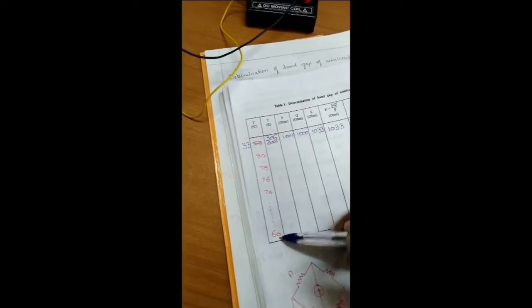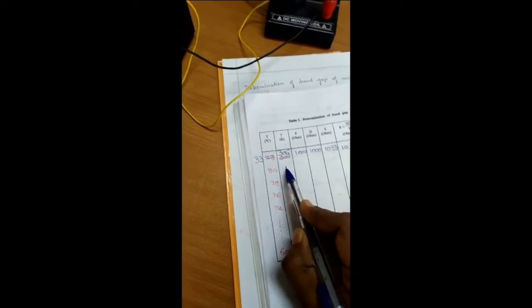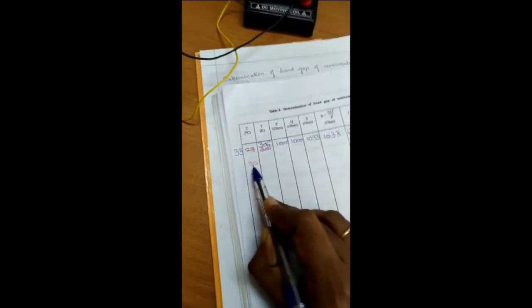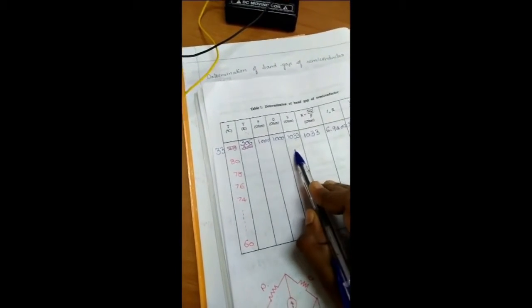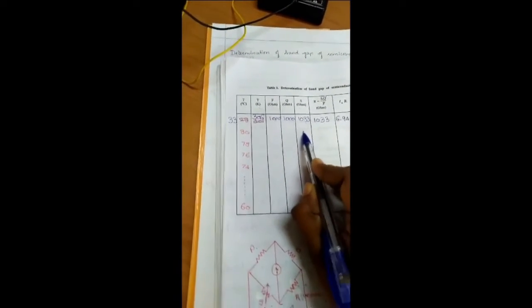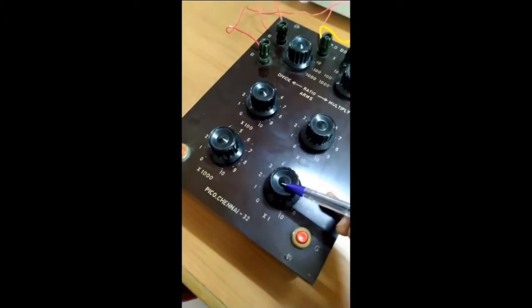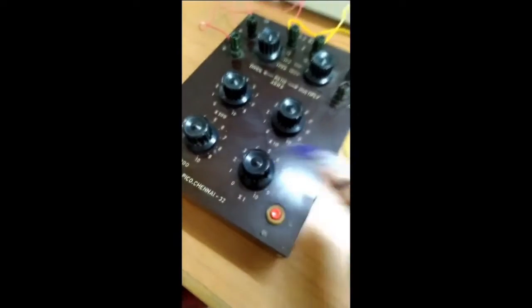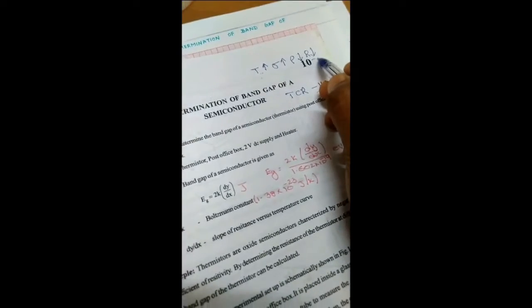So you need to take water nearly around 90 degrees Celsius. Make sure you are keeping your thermistor and thermometer in the bottom of the test tube, and keep it in the beaker. Then you need to take the value of resistances in the variable resistance S, that is in all the 4 dials, so that your galvanometer shows null deflection, right? So that is how we need to do the values.